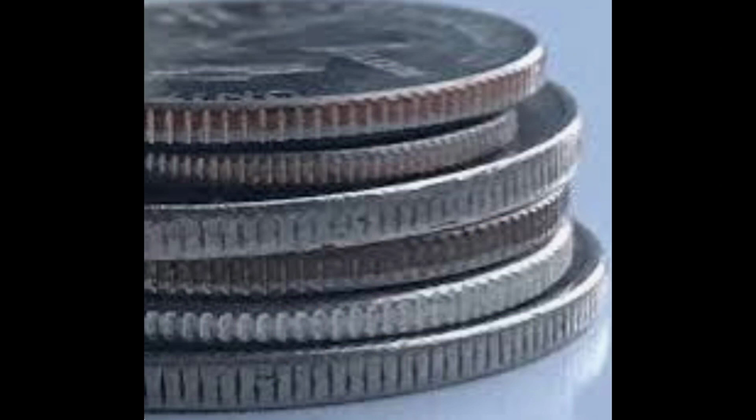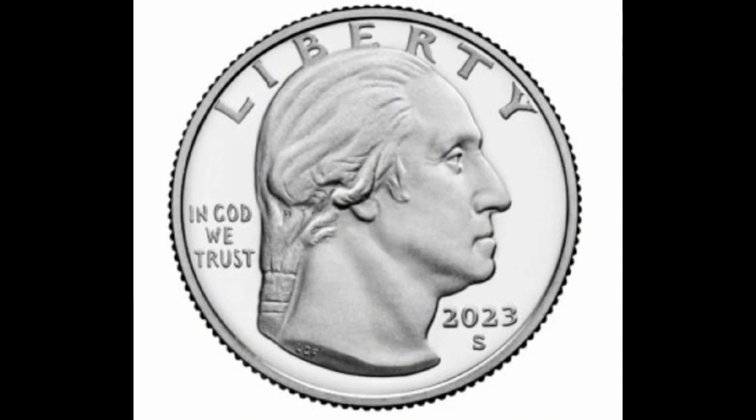Smooth edges, like those found on the Lincoln cent and Jefferson nickel, are just that, smooth, and have no design element. Reeded edges, like those found on the dime, quarter, half dollar, and precious metal coins, have a series of grooves evenly spaced around the edge of the coin.